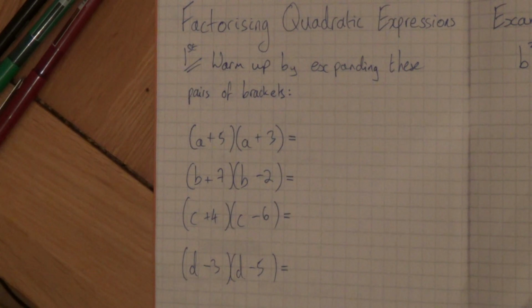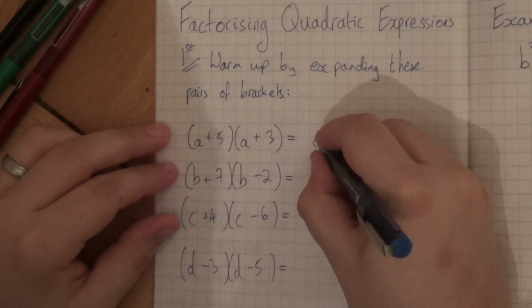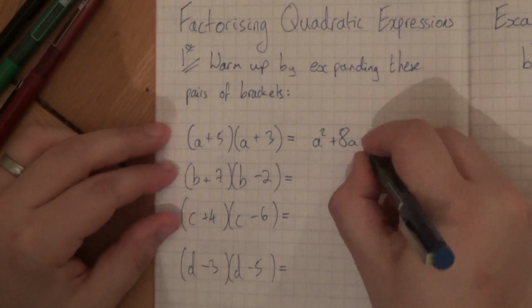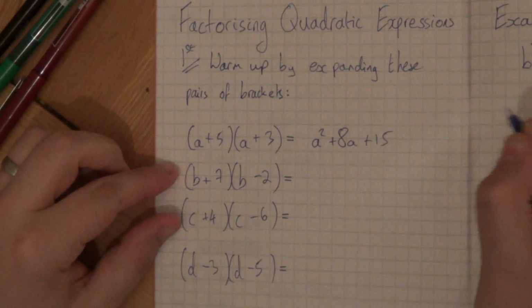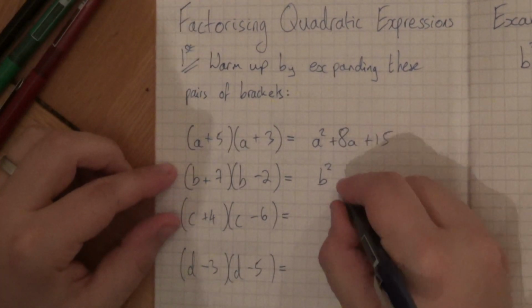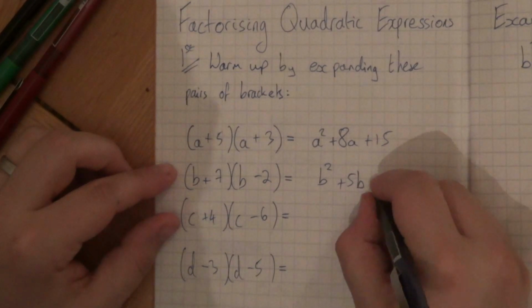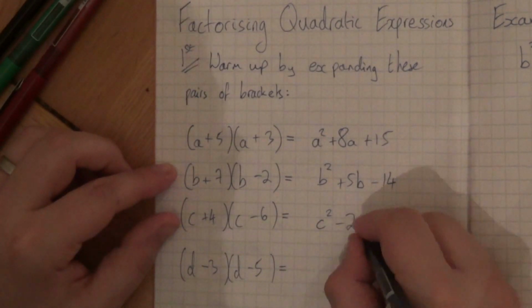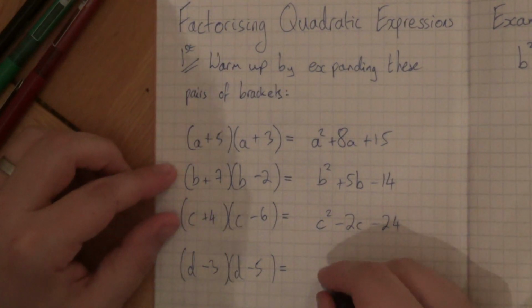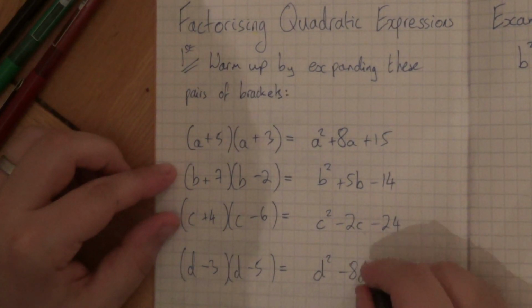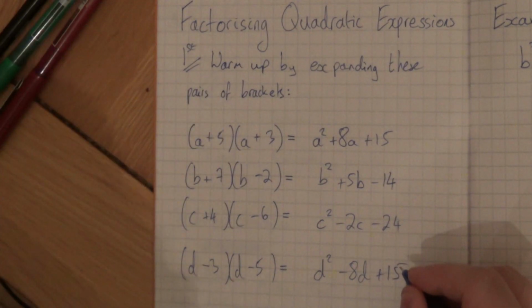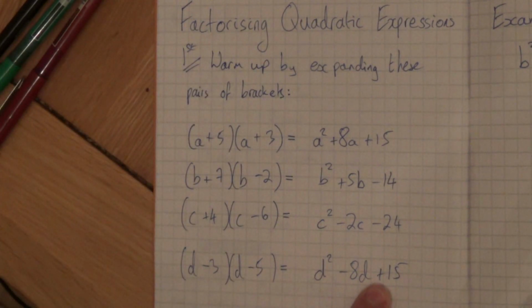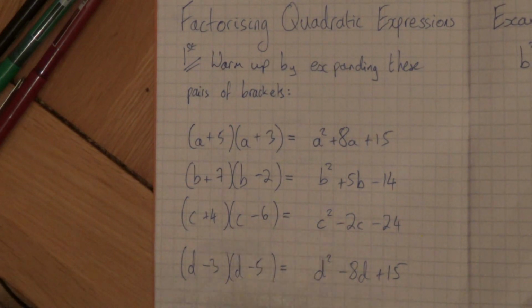So pause now, and welcome back. So hopefully you have got the following answers. A squared plus 8a plus 15, b squared plus 5b take 14, c squared take 2c take 24, and d squared take 8d plus 15. Okay, now some of you might have got this sign wrong, but don't forget how to multiply negatives when doing this. So, warmed up, ready to go.